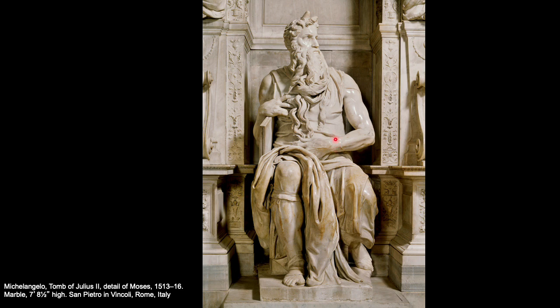And his torso seems to be extending, stretching as if he's pulling himself upwards. Here under one arm he holds the Ten Commandments, and he gazes off into the distance here, again with quite an intense, almost angry expression.